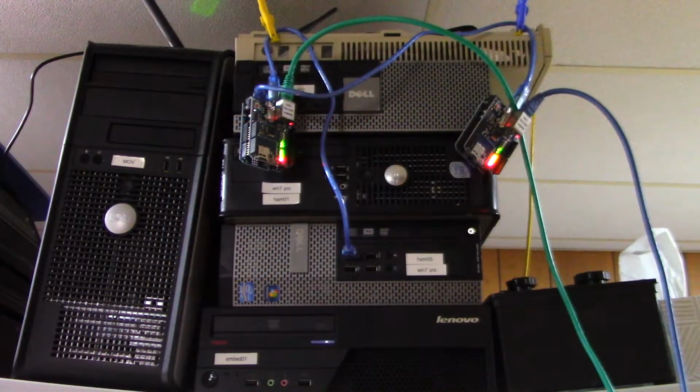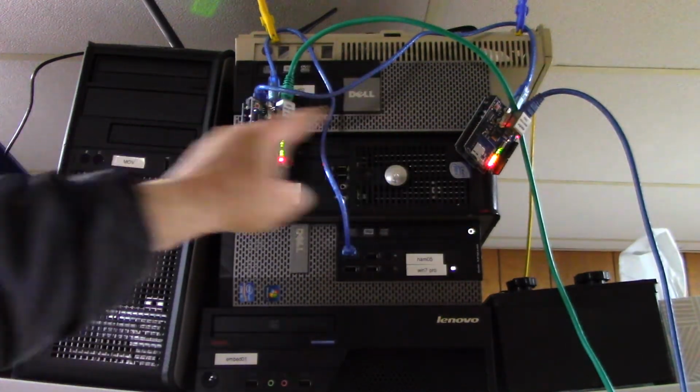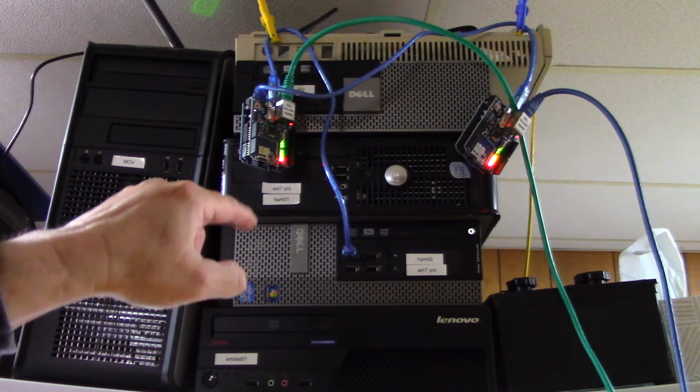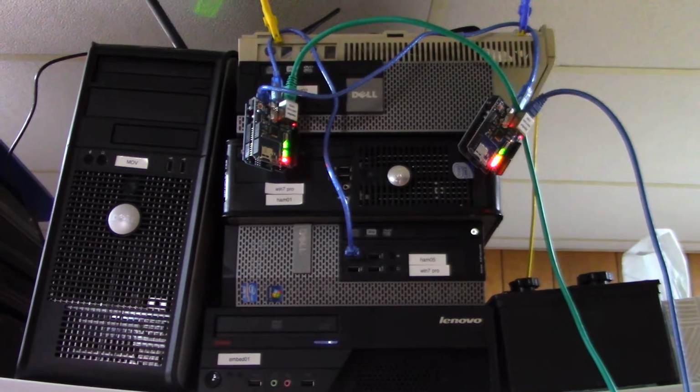So over here you can see the two Arduino Uno shields, and the lights are really blinking. They're transmitting and receiving. They're going crazy here. There's data transmitting back and forth between the two boards, and you can see the lights flashing over there.